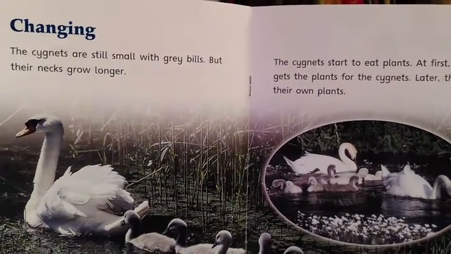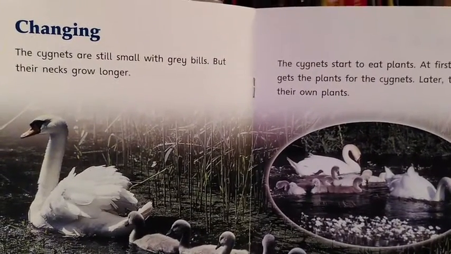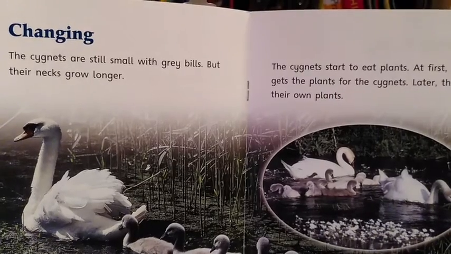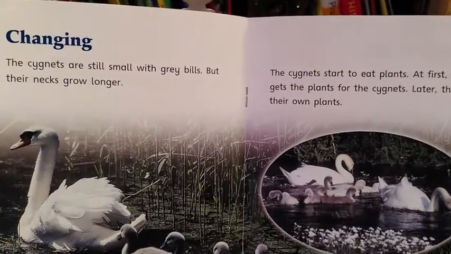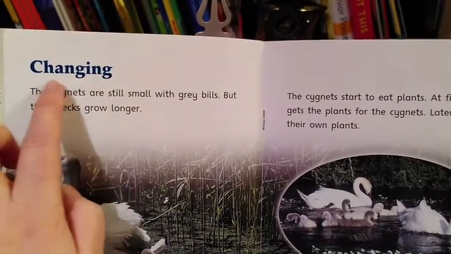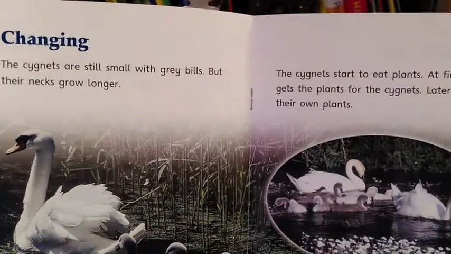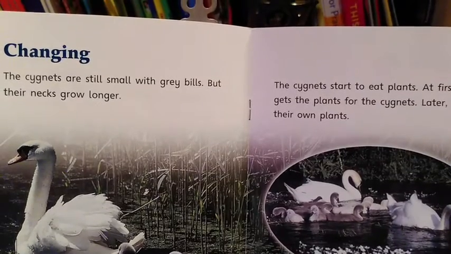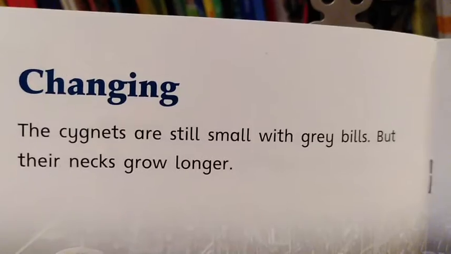Right. What heading do we have this time? What heading can you see? Brilliant. It ends in ing. Well done. Change, ing. Changing. What does changing mean? Brilliant. Now you have a go at reading the text for me.